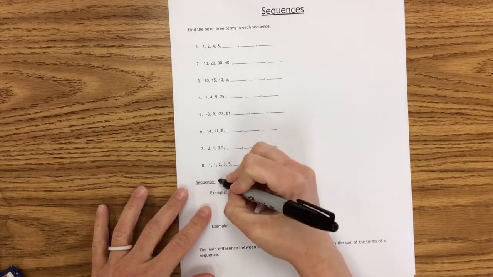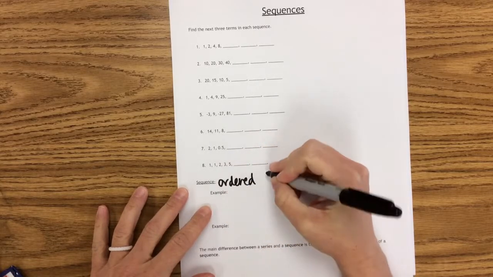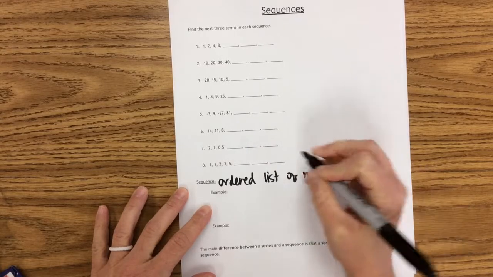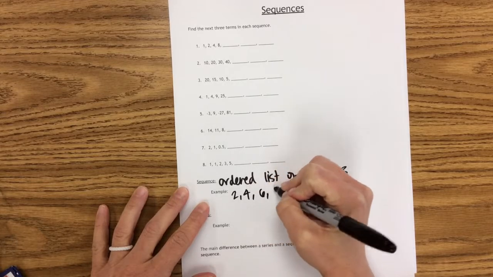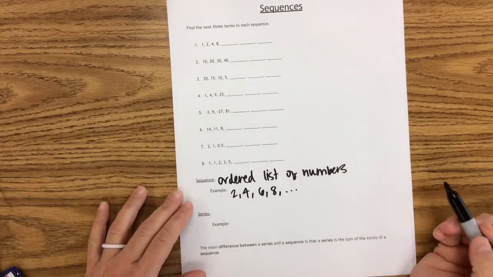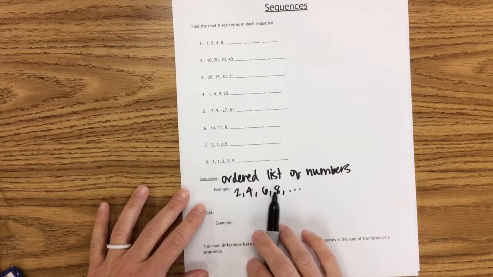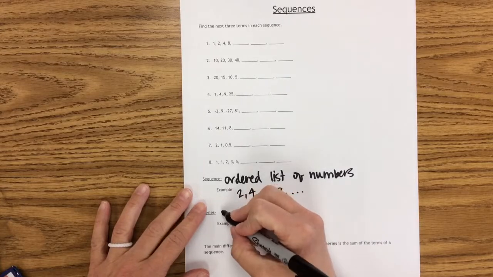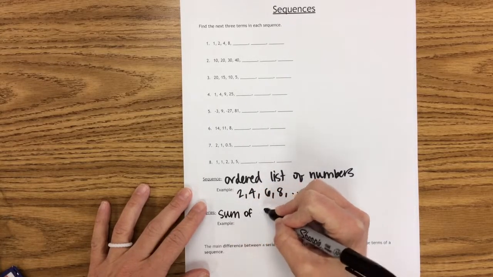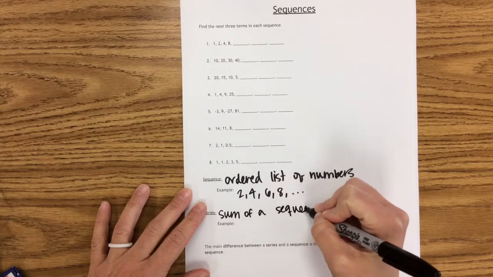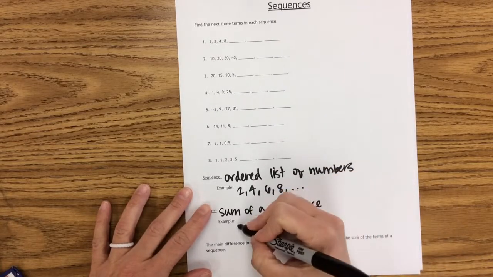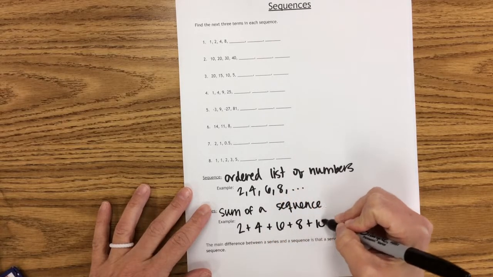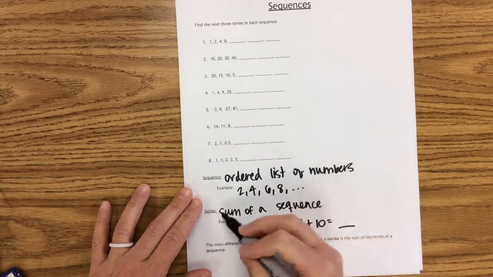A sequence is an ordered list of numbers. So it could be something like 2, 4, 6, 8, some kind of list of numbers that has a first term, a second term, a third term, a fourth term, etc. A series is the sum of a sequence. So you might add up the first 5 terms of this sequence: 2 plus 4 plus 6 plus 8 plus 10. And whatever that sum is, that would be the series.